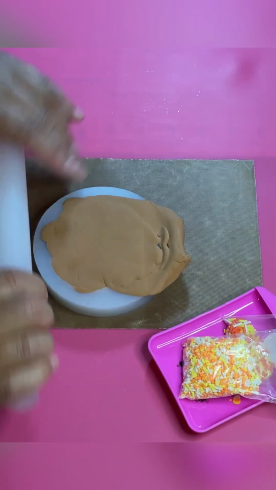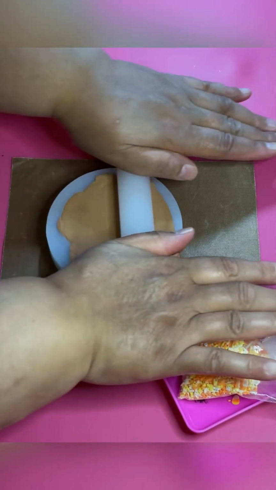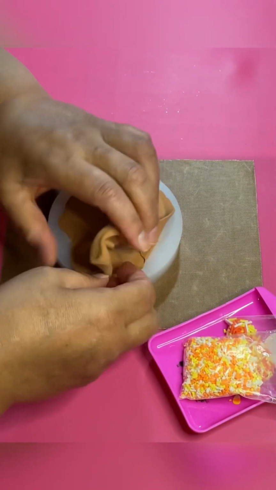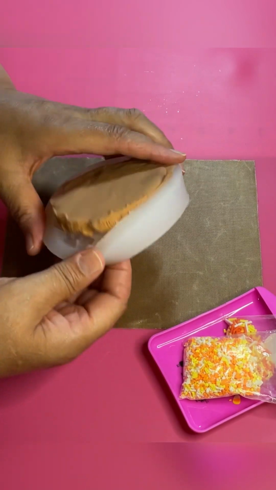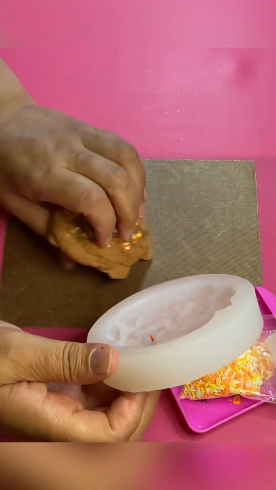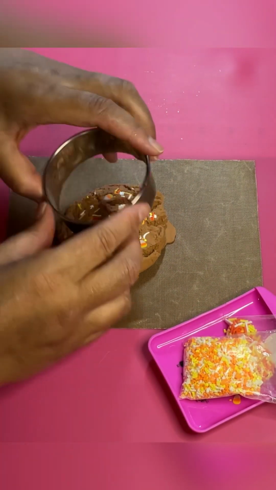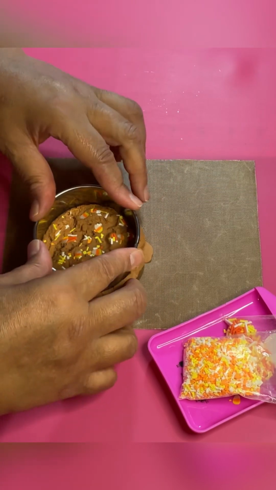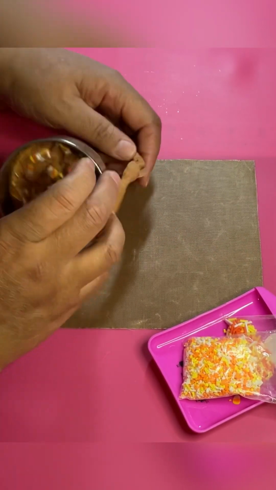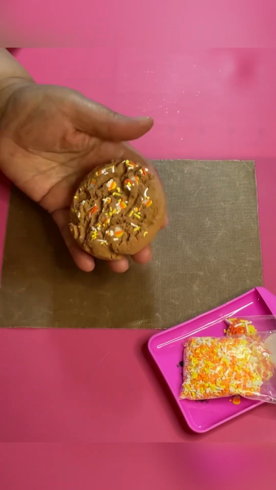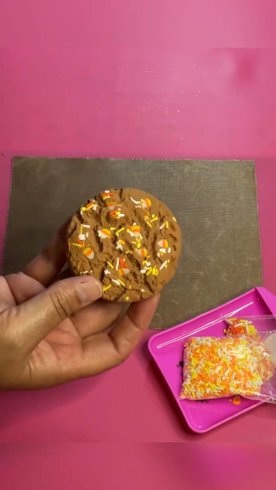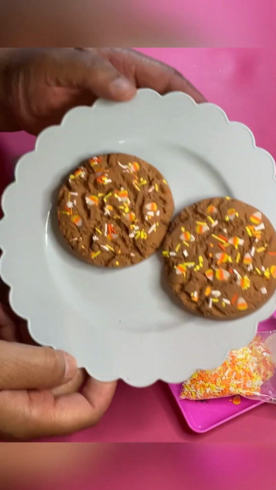So I'm gonna roll it out, make sure I get that into all those crevices in the mold, and then I'm just gonna pop that out. And I don't like this cookie cutter because the shape of the cookie is kind of weird, so I always get a round cookie cutter and just cut it out, because I like to have my cookies be round and pretty. So there you go, that's the easiest cookie you can make.